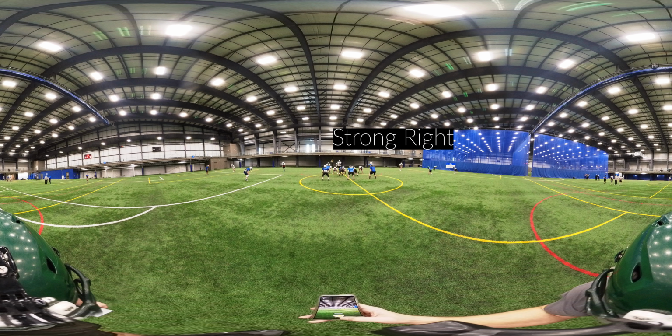When the ball is on the left hash mark, we would be in strong right. When we're in the middle of the field, like we are now, we default to strong left because we have to pick a side. For defensive backs, we also use the terms field and boundary. There isn't really much of a difference in the terms between field and boundary and strong and weak. However, sometimes, depending on the offense we're facing, strength might be determined by a different factor. For now, we're going to keep them the same.